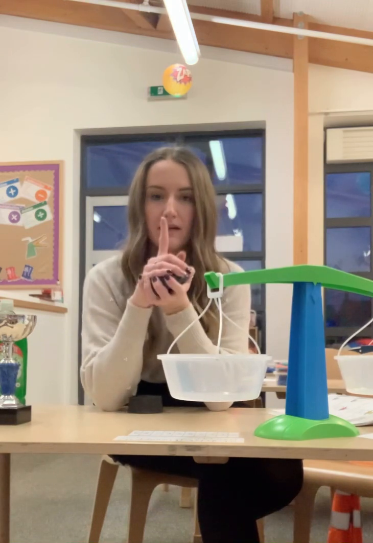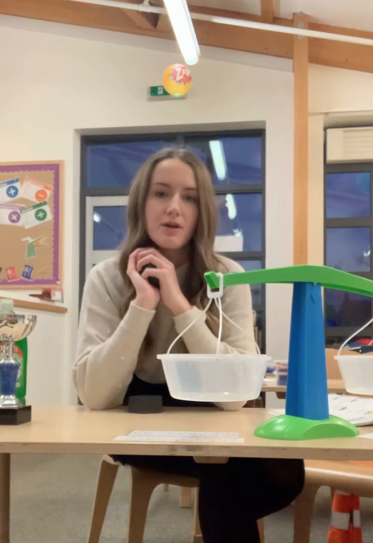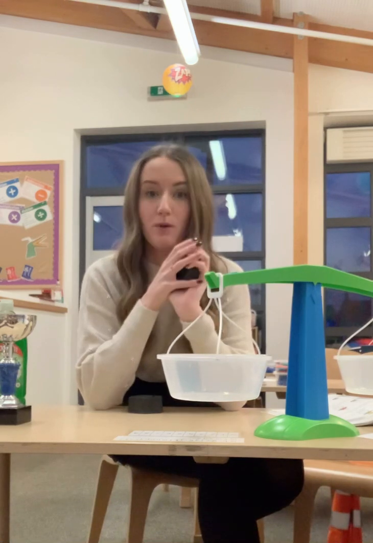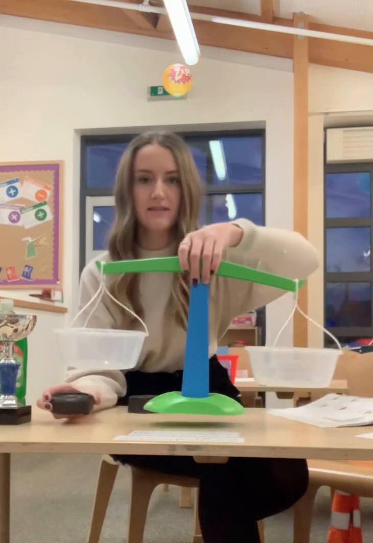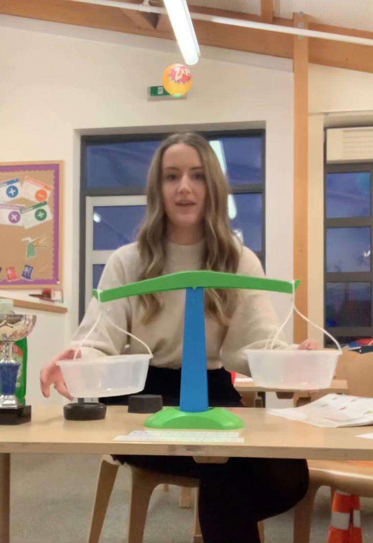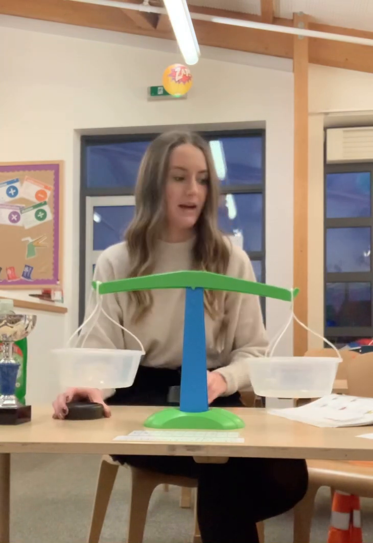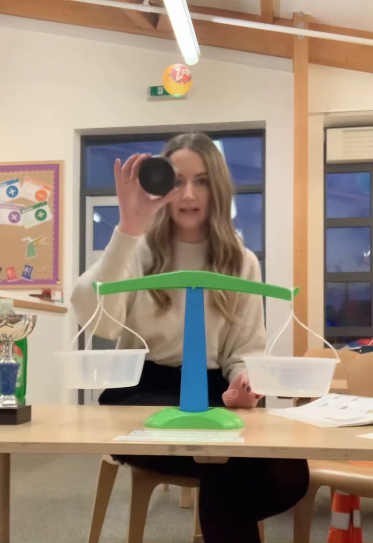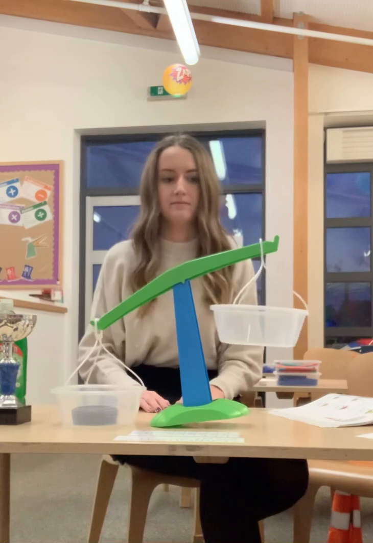Right, I'm going to tell you to pause the video now and I want you to think about, what do we use to measure how much something weighs? What do we call it? Okay, we use what's called scales, and there are lots of different types of scales. So these scales, which I've got in front of me, tell me if something is heavier or lighter than something else.